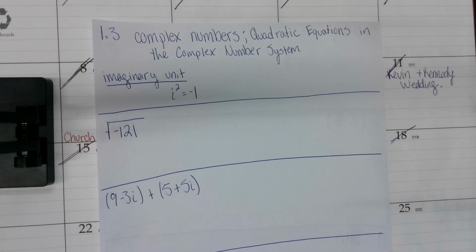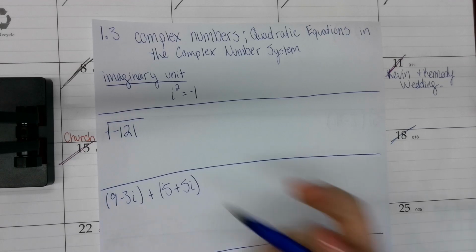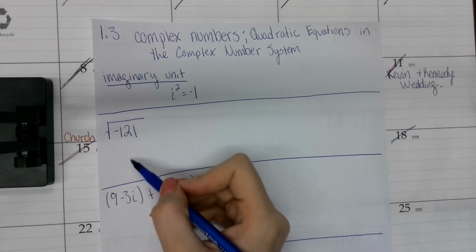Okay, so now we're moving on to section 1.3, complex numbers, aka imaginary numbers. I kind of like them because you can say you're working with imaginary numbers and it's not that hard. Imaginary numbers came from the square root of a negative number.